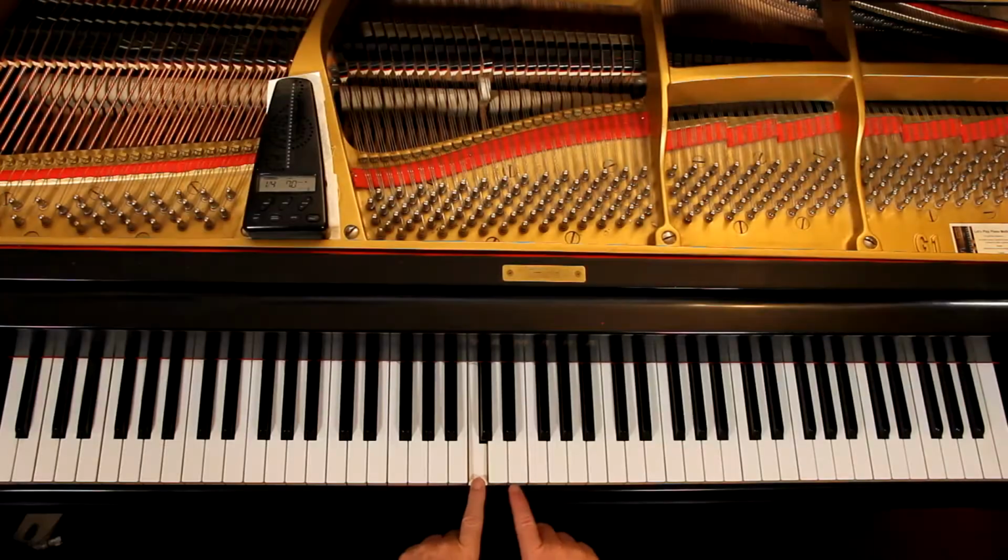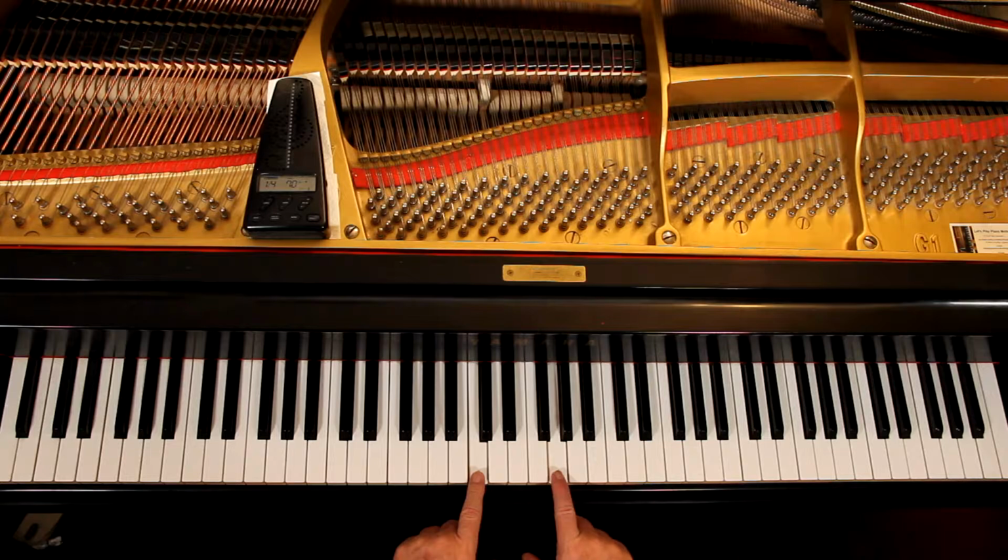Here's fourths and fifths. It doesn't matter what the interval is as long as you know how to figure it out. So start on any note. I'm going to start on C. It's 1, 2, 3, 4. That'd be an interval of a fourth. And 1, 2, 3, 4, 5. That's an interval of a fifth.